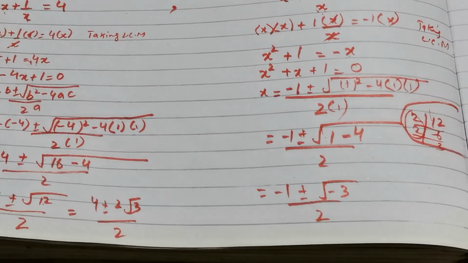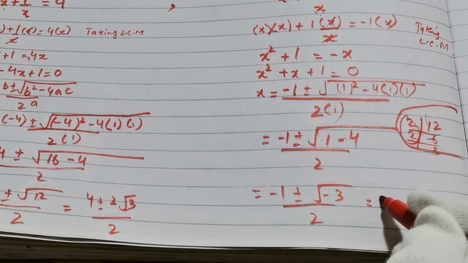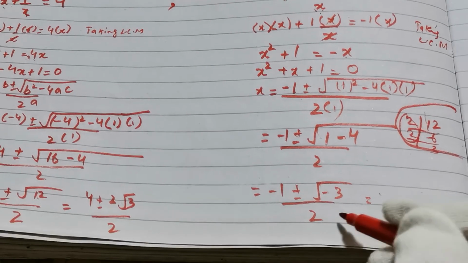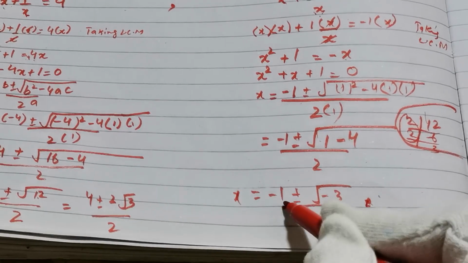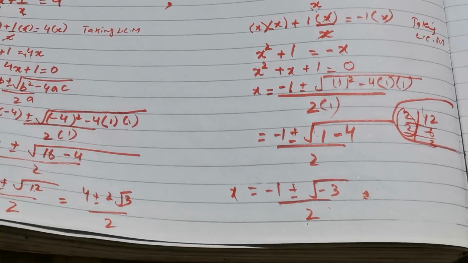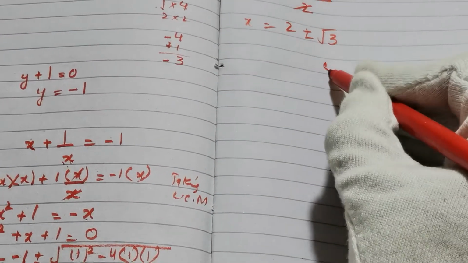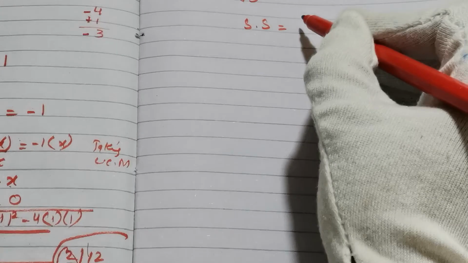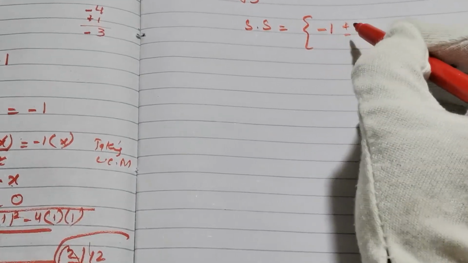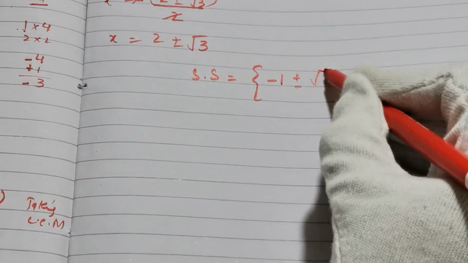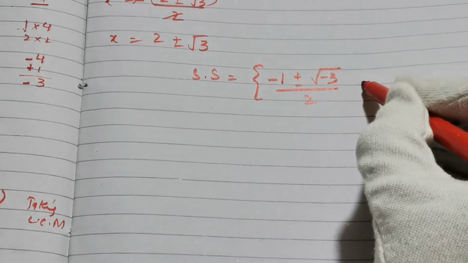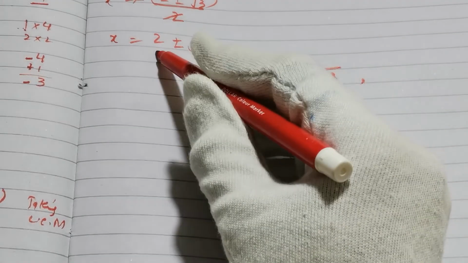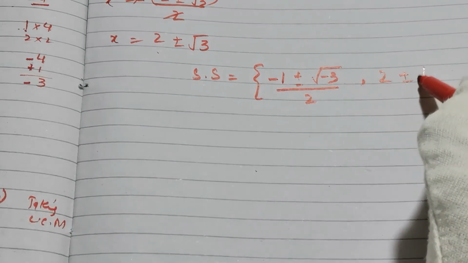So we can write x is equal to minus 1 plus minus root minus 3 divided by 2. So the solution set becomes minus 1 plus minus under root minus 3 divided by 2, and 2 plus minus under root 3, which is our required solution.